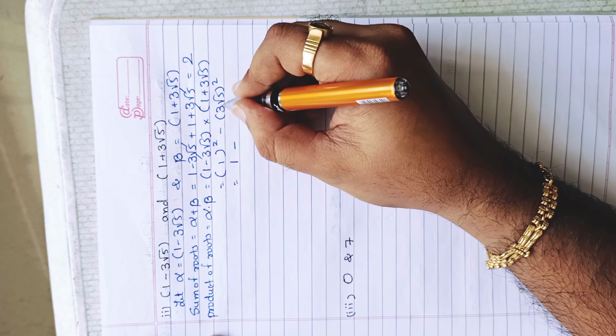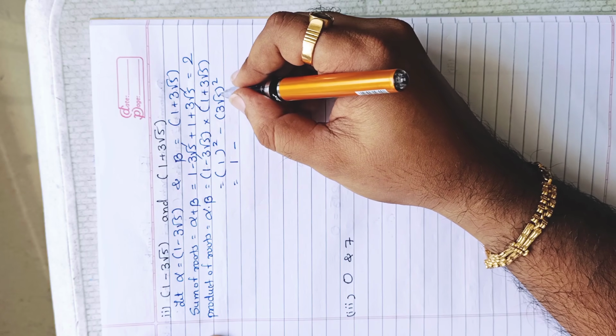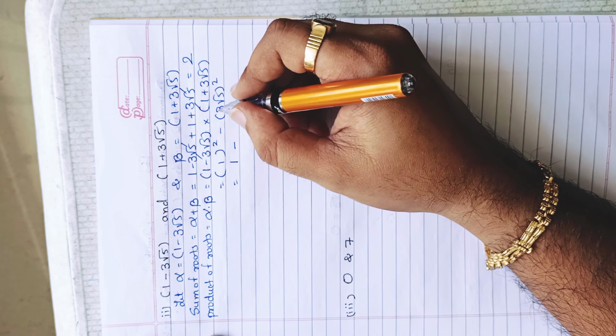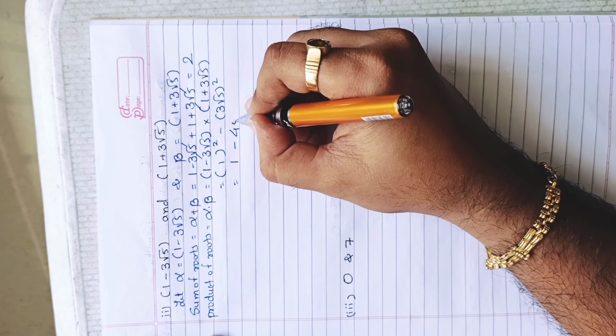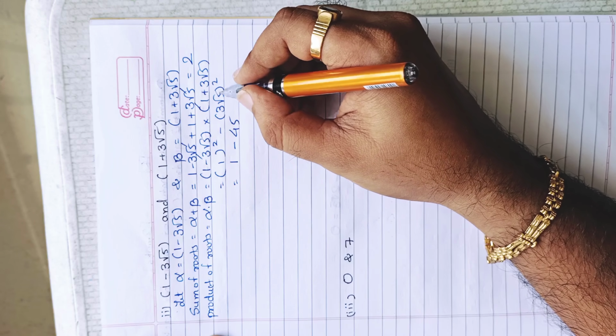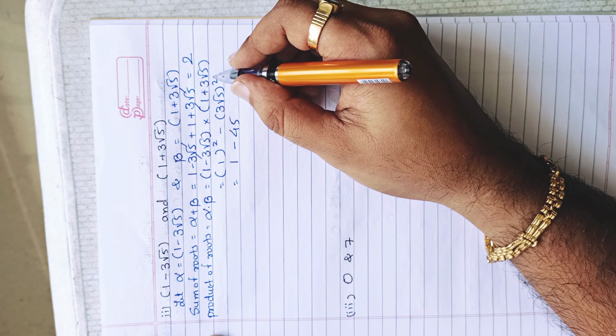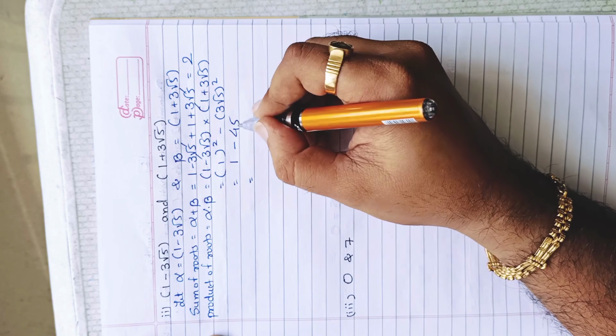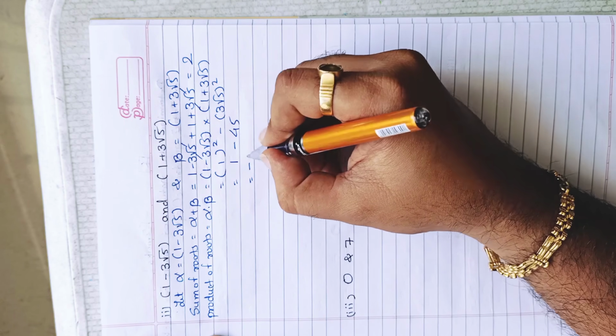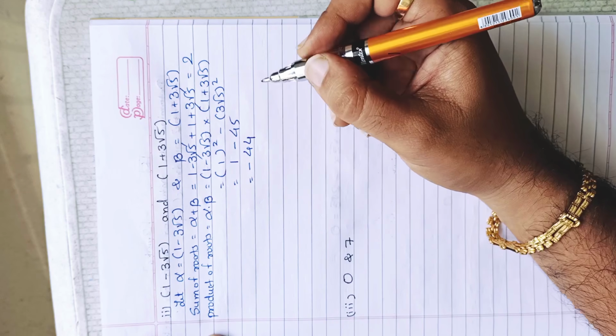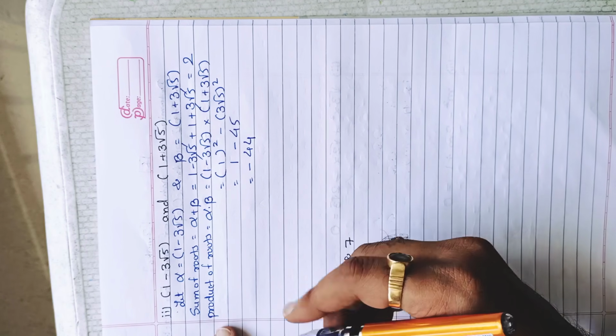1 square is 1, minus 3 square is 9, and root 5 square is 5, and 9 5s are 45. One more time, 3 square is 9 and root 5 square is 5. 9 5s are 45. So 1 minus 45 is minus 44. This is the product of the roots.